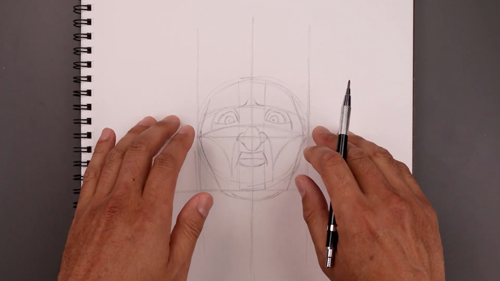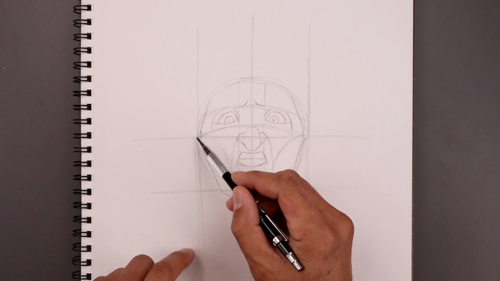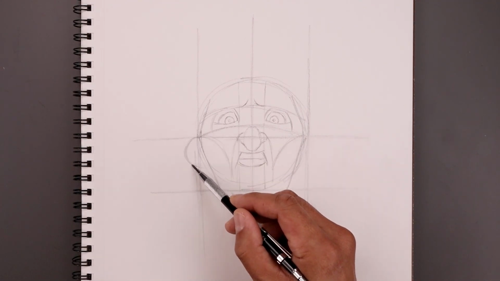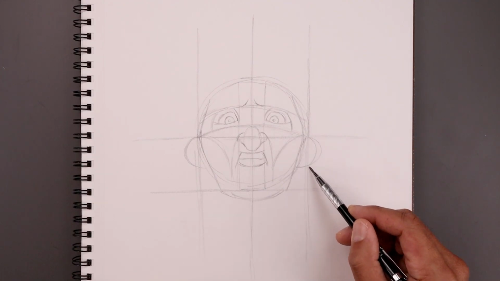Now with the head tilted up, the ears are going to fall below that center line. So let's start on the left. We're going to roughly sketch in a half circle, going around and then in towards the side of the head.